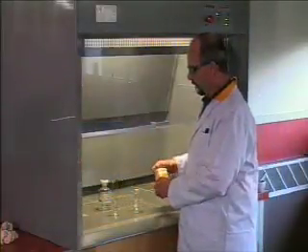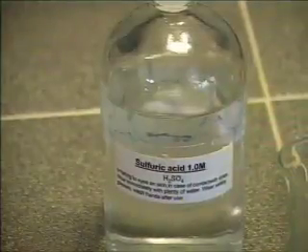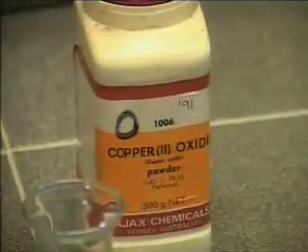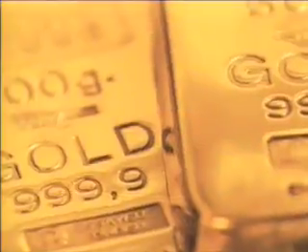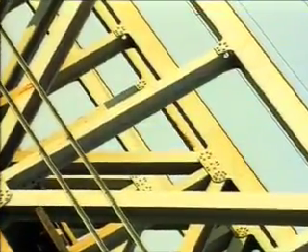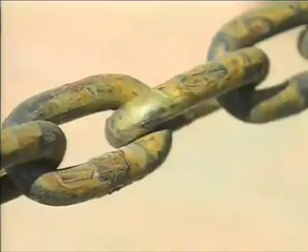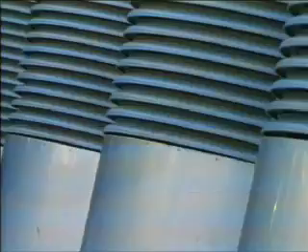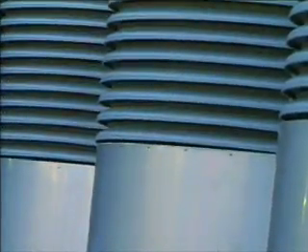Here's another type of common acid reaction: acids and oxides. The oxides of many metals are known as basic oxides because they contain the oxide ion, which is a base or proton acceptor. It's an oxygen atom with a double negative charge.